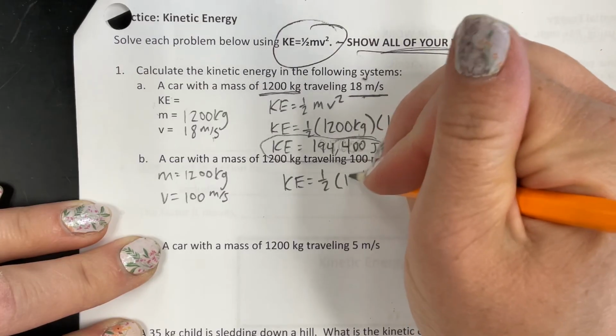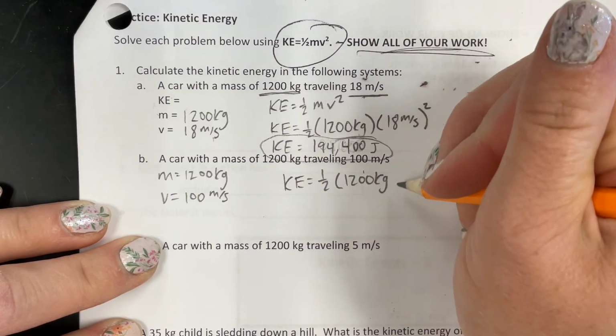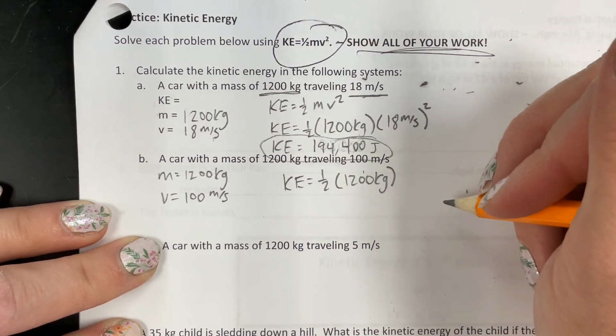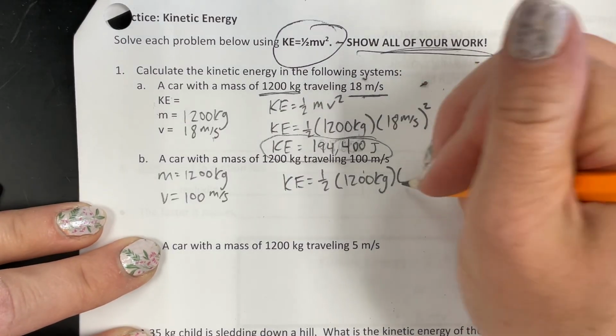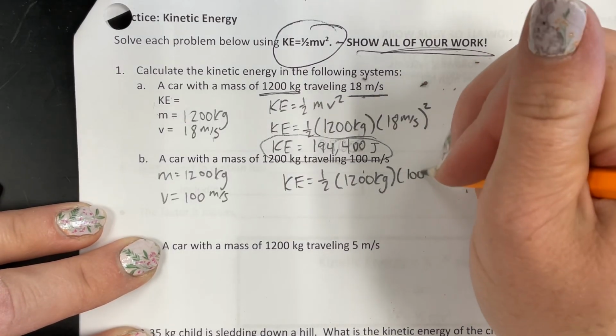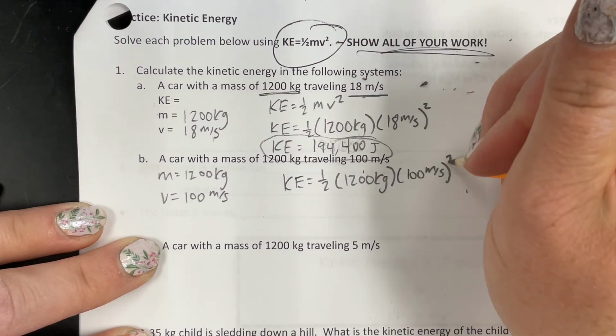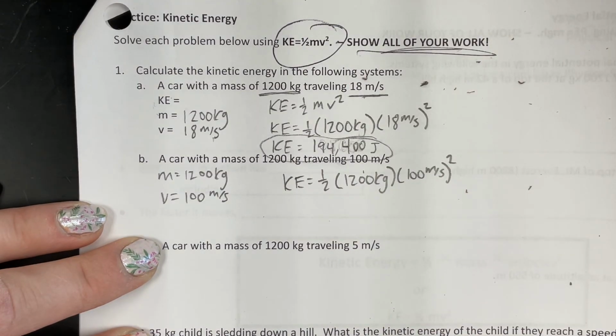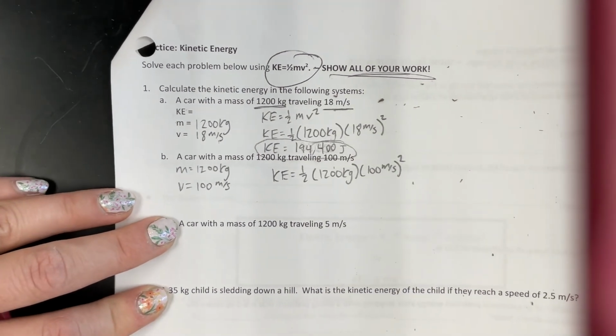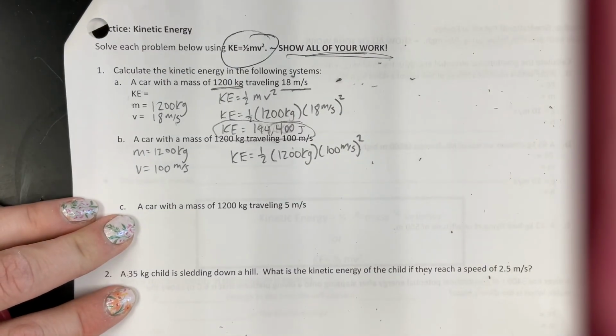Mass was 1,200 kilograms, and that's the correct units for mass, so that's good. And then times velocity squared. Velocity was 100 meters per second. And we have to make sure we square that. If you're using a calculator that doesn't do squared, make sure you type it in twice or hit squared.